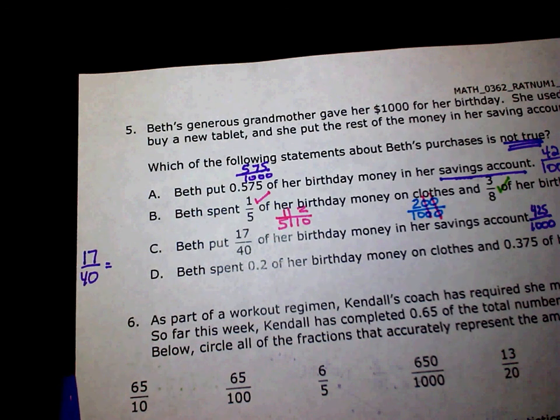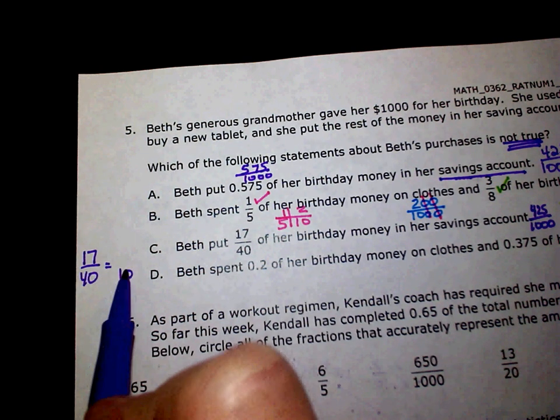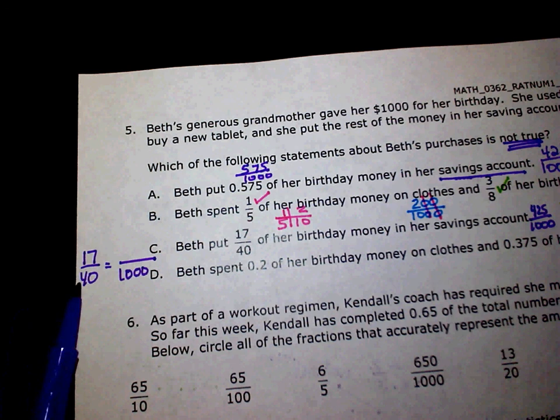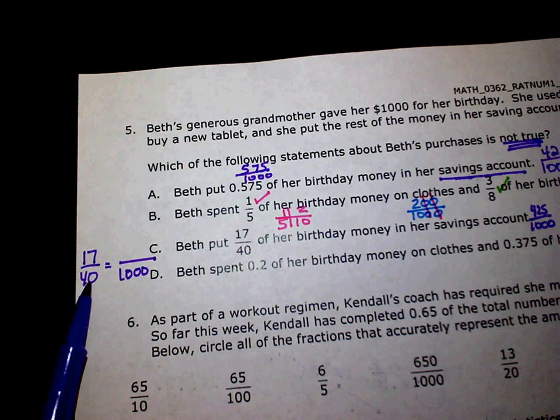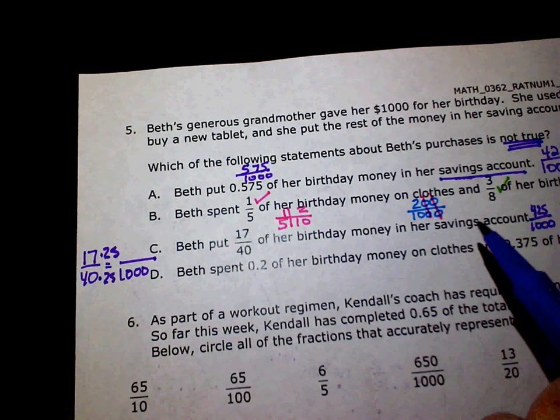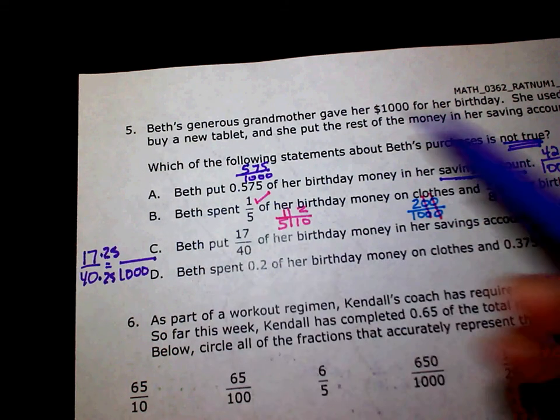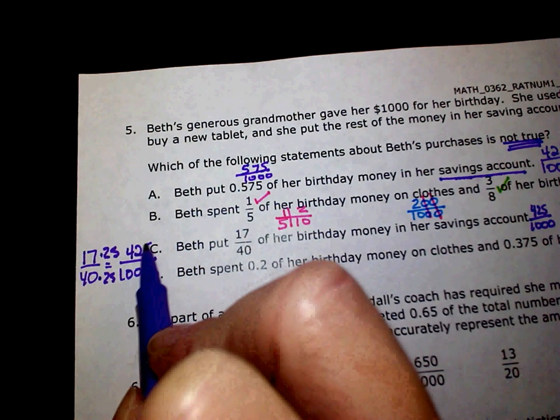So look at the 4. What do we think about 4? Remember our quarters. It takes 4 quarters to equal 100, but I'm trying to get to 1,000. Well, if it takes 4 quarters to get to 100, 40 quarters would be 1,000. So I know that this is times 25, and I know 17 times 25, because I worked it out, is the same. So this one actually is true.